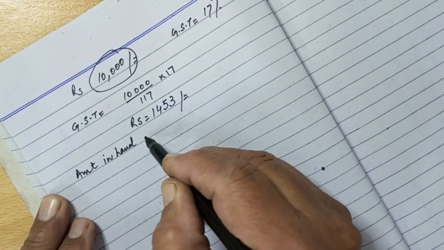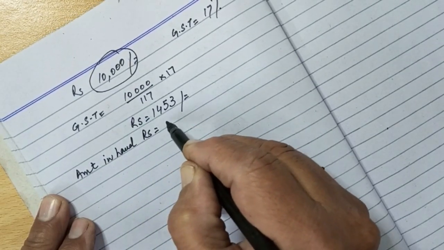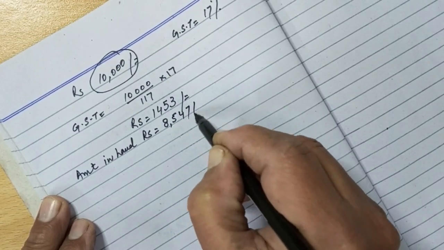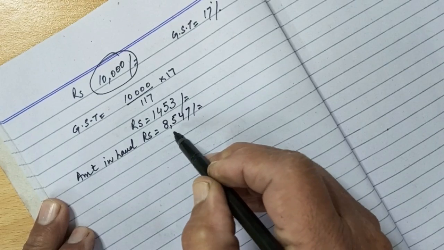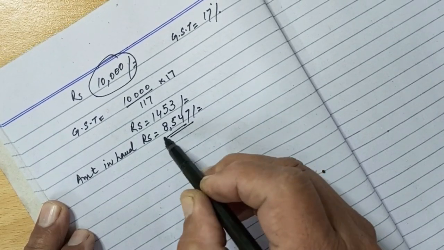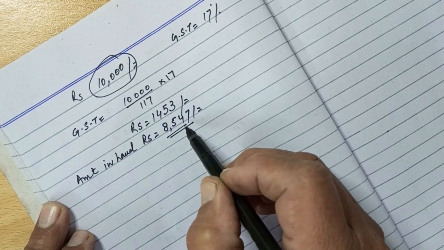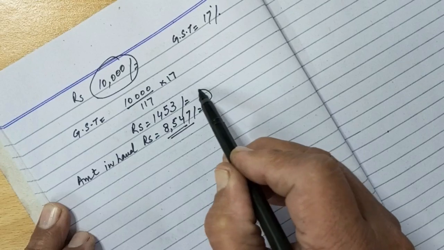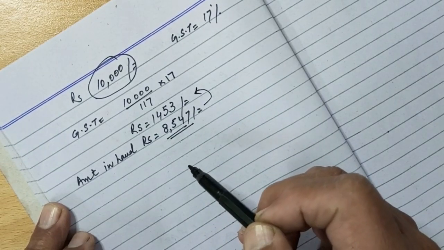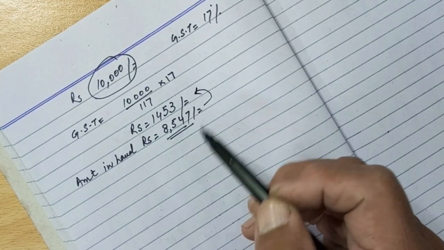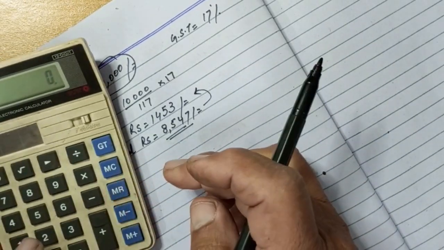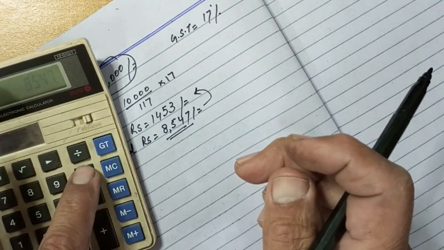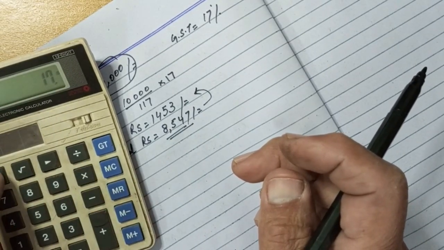Amount in hand is equal to rupees 8,547 only. Now if I calculate 17% on 8,547, I shall come up with this answer. Again, let me do it for you. 8,547 multiplied by 17%.